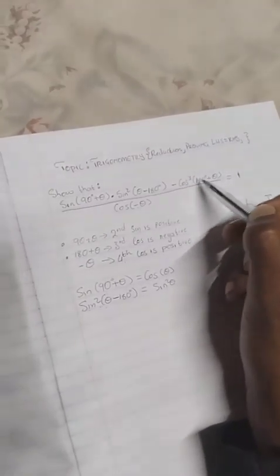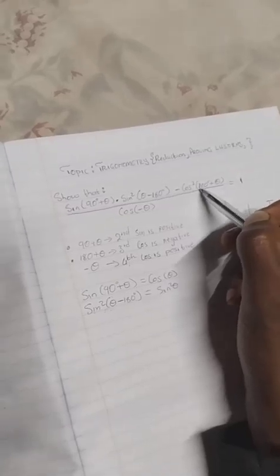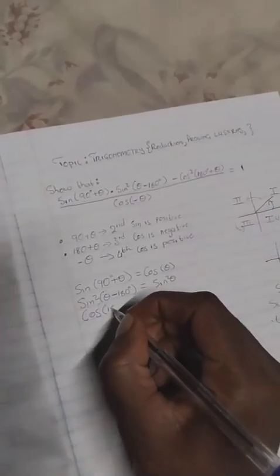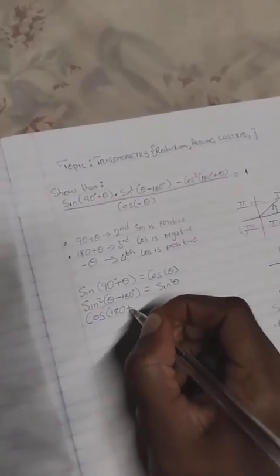Now, I'm going to have this now. So, cos 180. Let's start with cos 180 plus theta. What is this equivalent to?